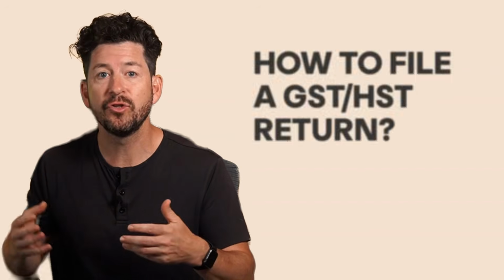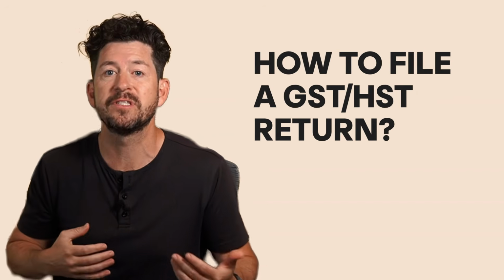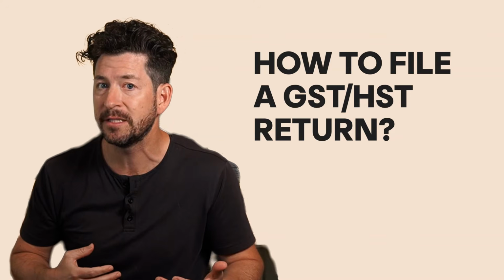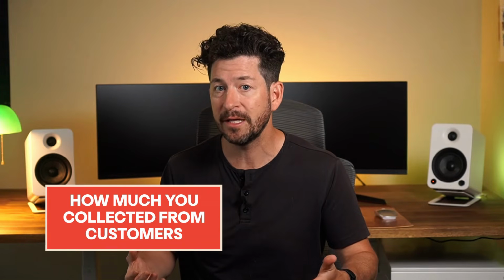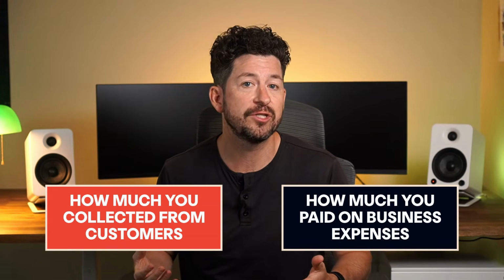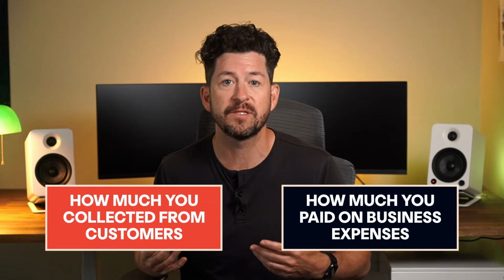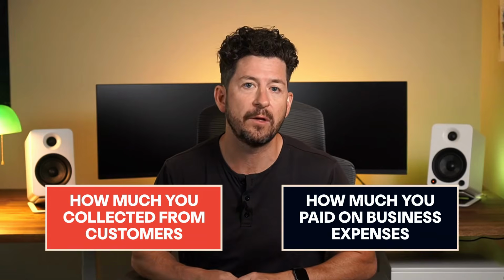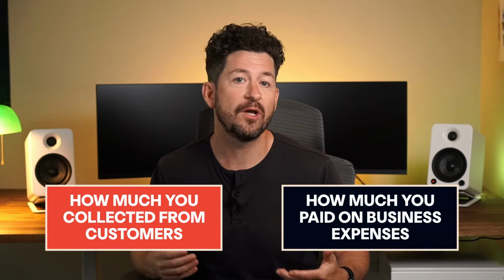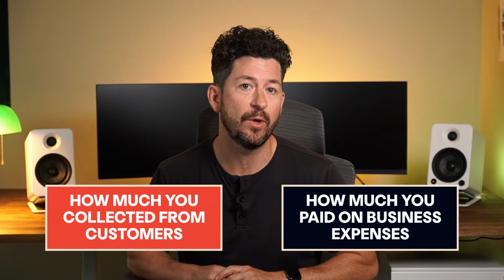Once you've registered and are collecting GST or HST, you'll need to file a return to let the CRA know how much tax you've collected and how much you paid on expenses. Your return shows two main things: how much GST or HST you collected from your customers, and how much GST or HST you paid on business expenses, known as input tax credits. The difference between those two amounts is either what you owe the CRA or what the CRA owes you as a refund.